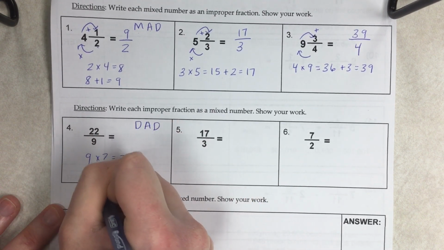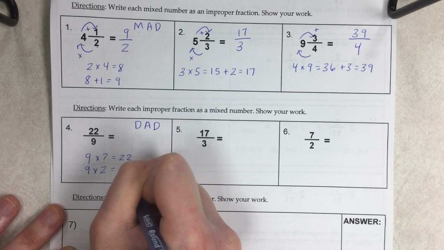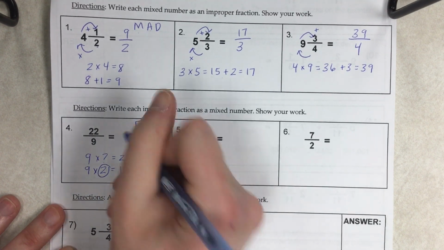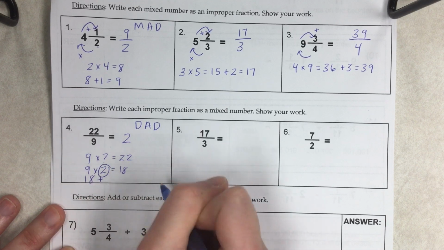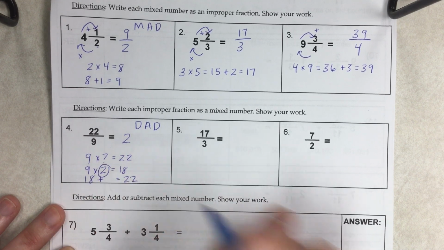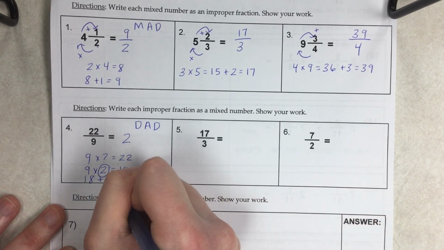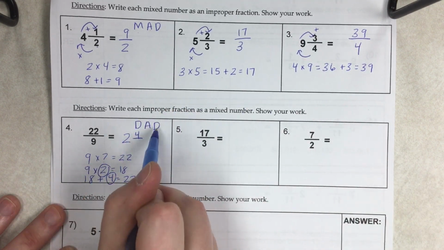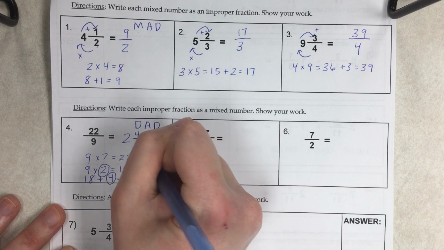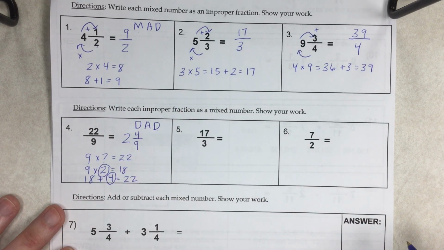I know 9 times 2 equals 18, so 2 is going to be my whole. And then I have to do 18 plus something to get me to my numerator of 22. I know 18 plus 4 equals 22, so I can put a 4 in the numerator. And D, the denominator stays the same, 2 4/9.